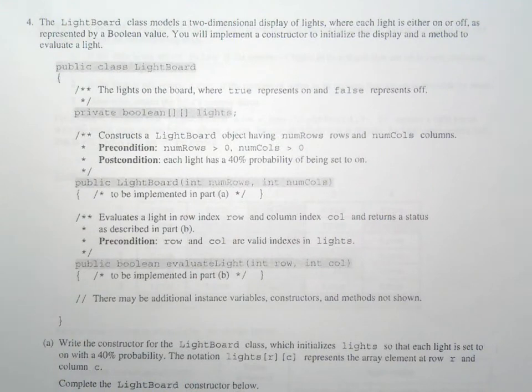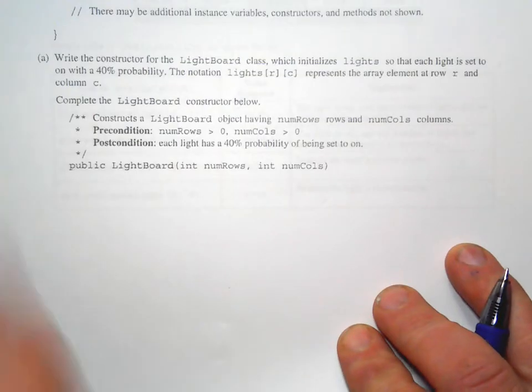Part A says write the constructor for the LightBoard class, which initializes lights so that each light is set to on with a 40% probability. The notation lights[r][c] represents the array element at row r, column c. Complete the LightBoard constructor, which constructs a LightBoard object having numRows and numCols. Precondition: numRows is greater than 0, numCols is greater than 0. Postcondition: each light has a 40% probability of being set on.